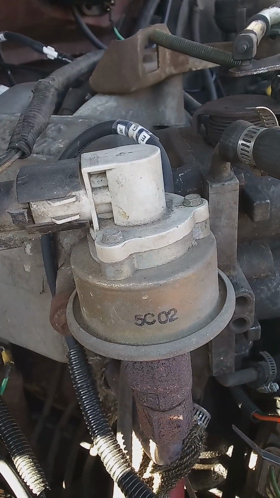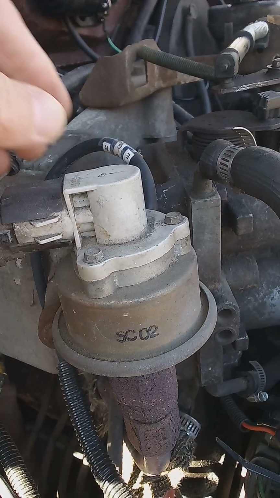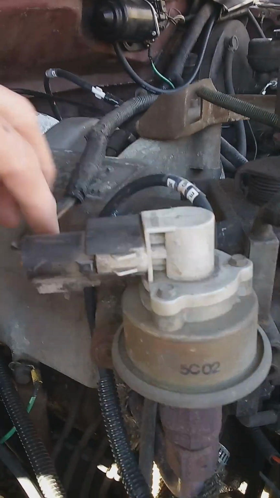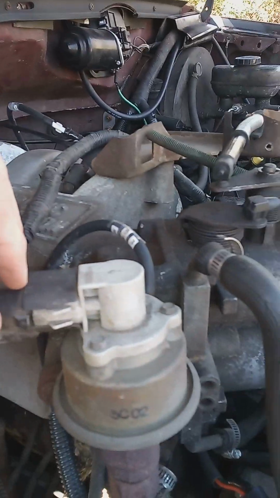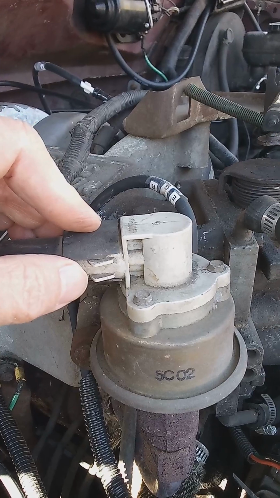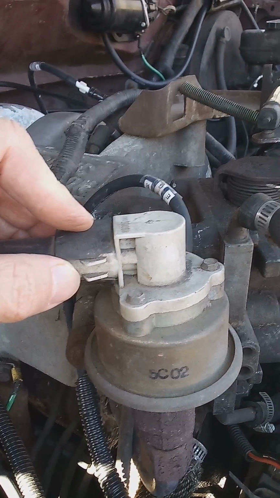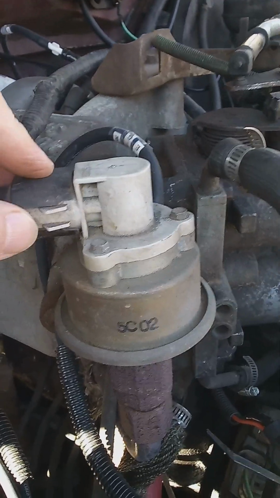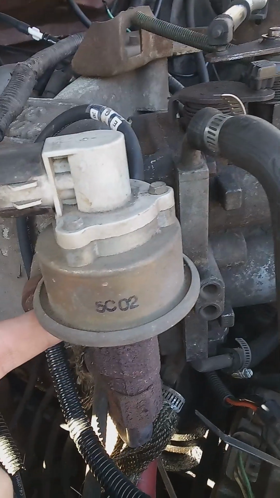Okay, so the other component to this is right here, this sensor with the electrical wires plugged in, and that is the EVP, the EGR valve position sensor. That's the way the computer senses whether or not this valve has moved.